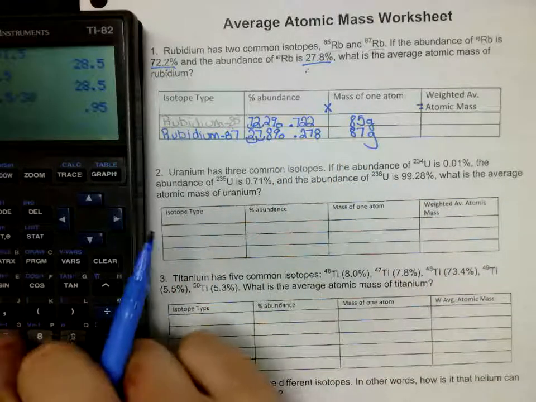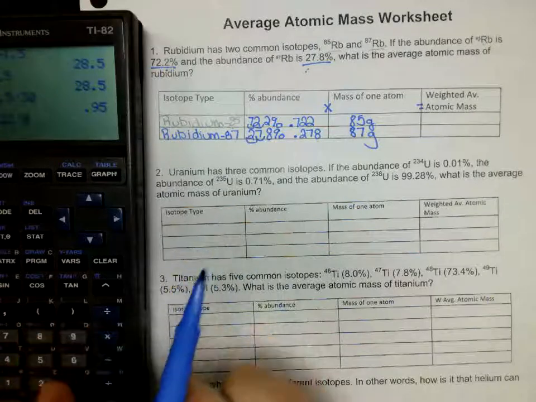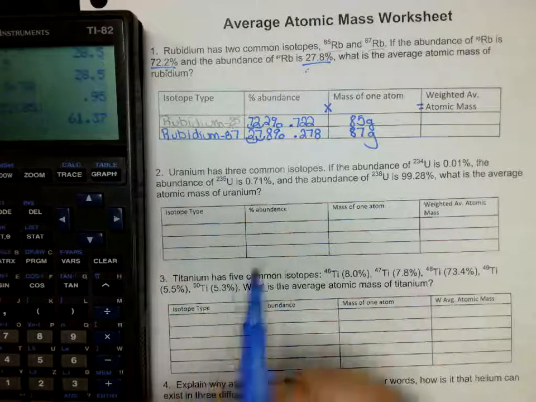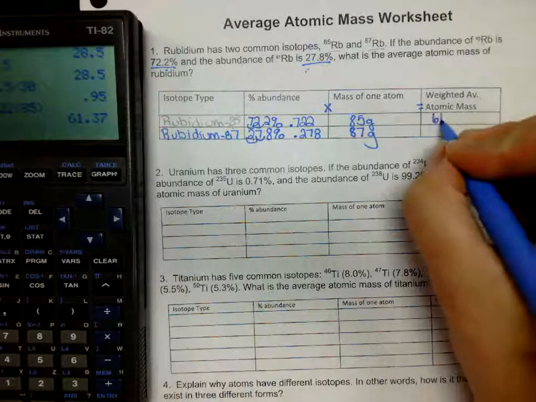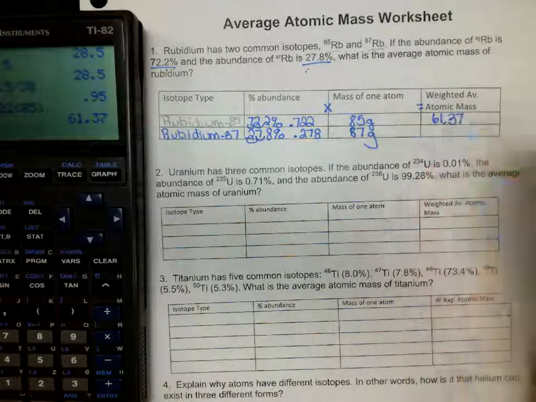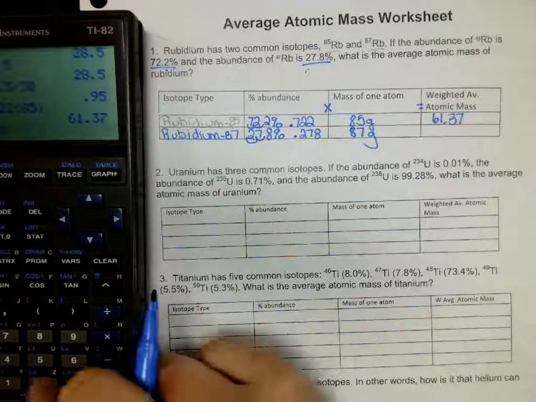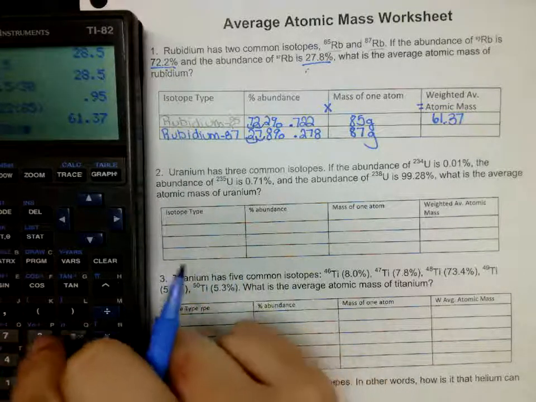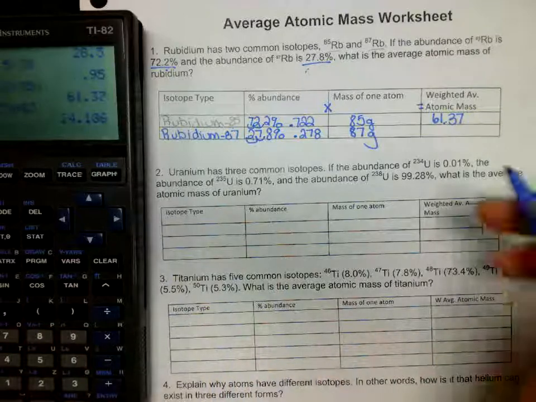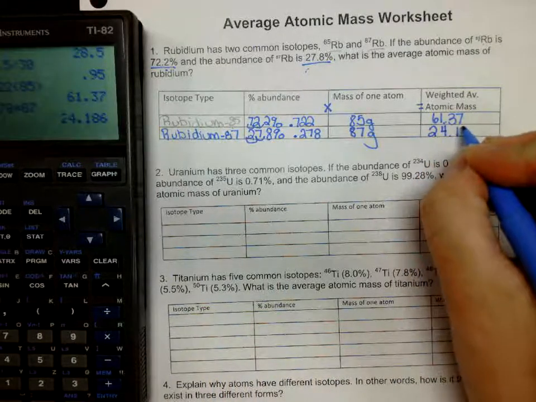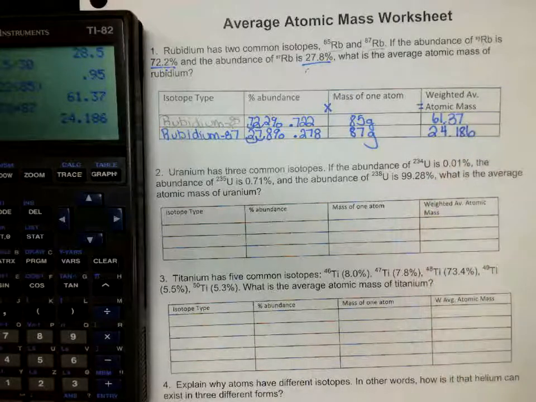So I have 0.722 times 85, and I get 61.37. I have 0.278 times 87, and I get 24.186.